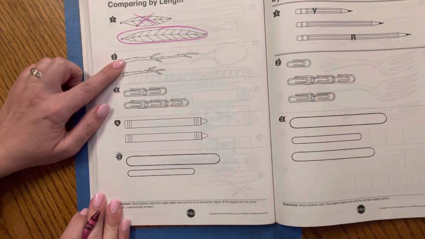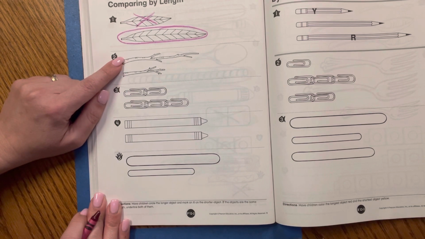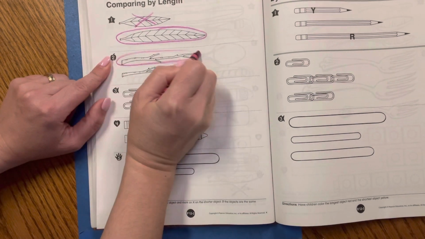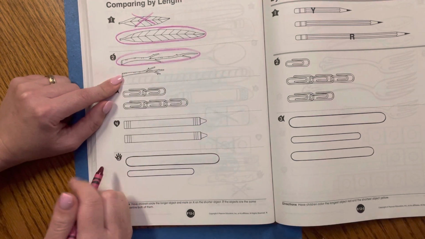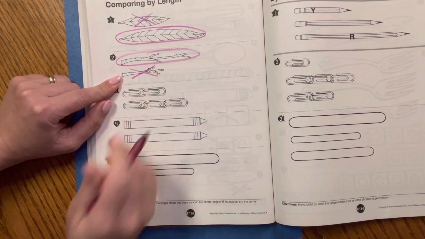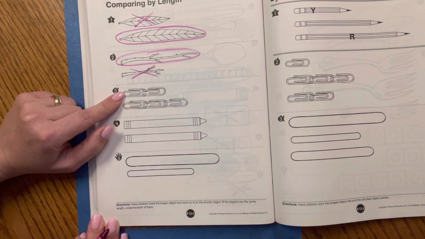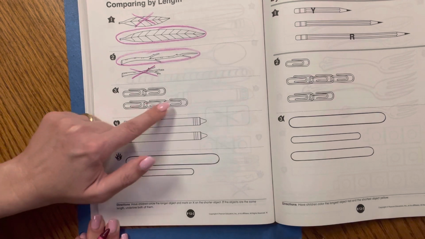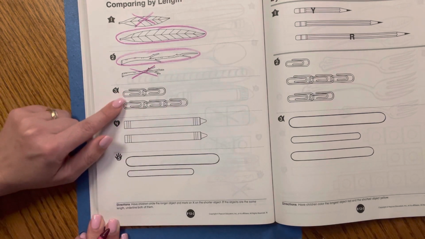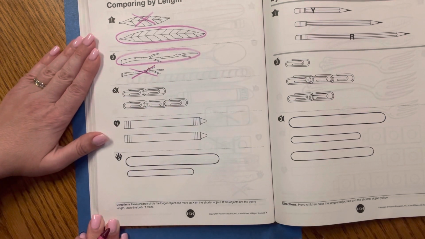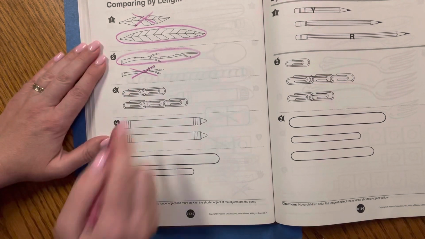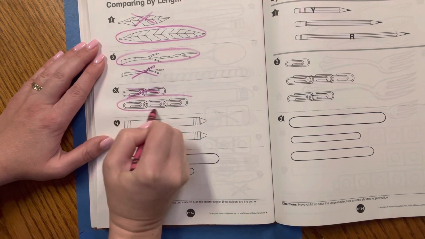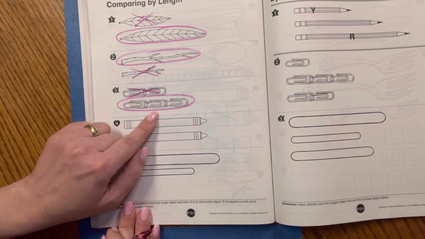All right, let's compare sticks. Is the top stick longer or shorter? Longer, so let's circle it. And the bottom stick is shorter, so we're going to cross it out. Wow, look at these paper clips linked together. I see 2 paper clips and I see 3 paper clips. How many paper clips show me the shortest length? 2, that's right, 2 paper clips is shorter. And 3 paper clips is longer.